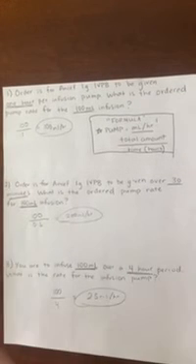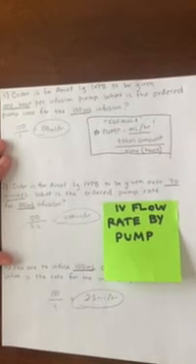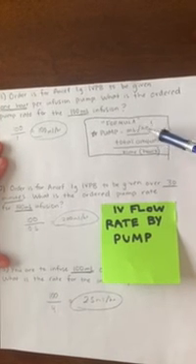And again, that is figuring out IV flow rate by infusion pump. Always remember it's mils over hour.